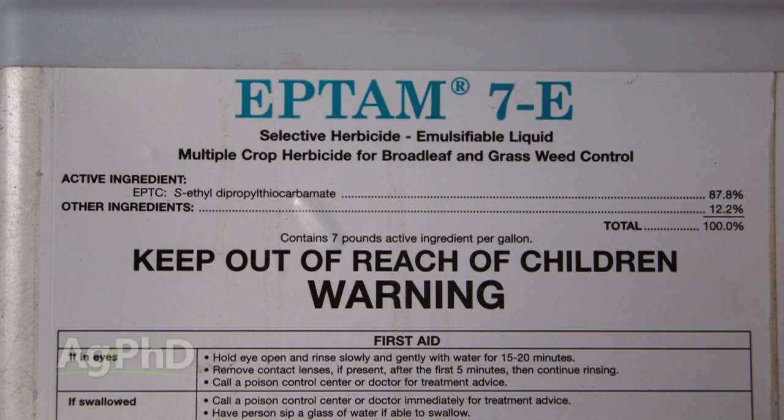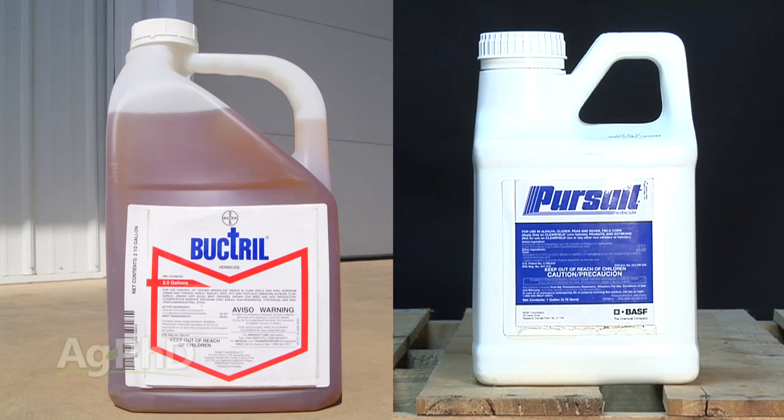Okay, in terms of weed control, we strongly encourage you start with 2 quarts of Eptam pre-emerge, that's half a gallon, then post-emerge Buctril, Pursuit, and just about any grass killer. Those are really your options for weed control post.